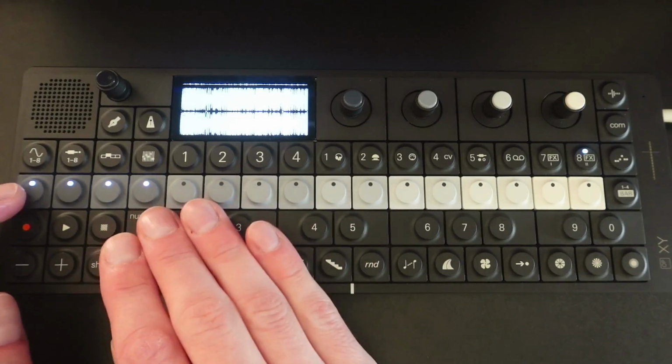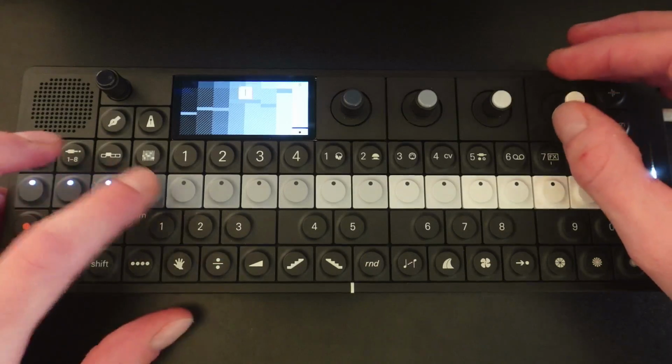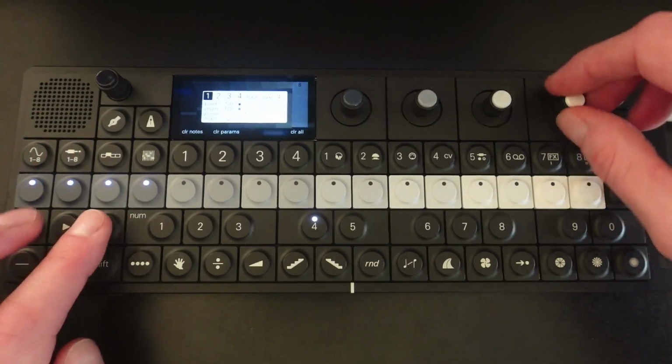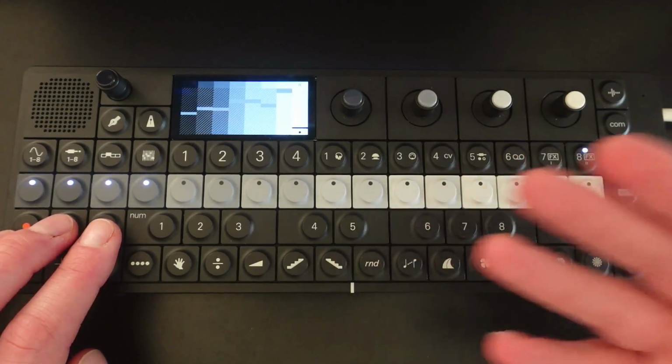So what I'm going to do is make this be quiet, and we're going to fade it in to right there. I'm going to hold shift, tap bar, increase the fourth encoder, and now it should smoothly increase the volume.